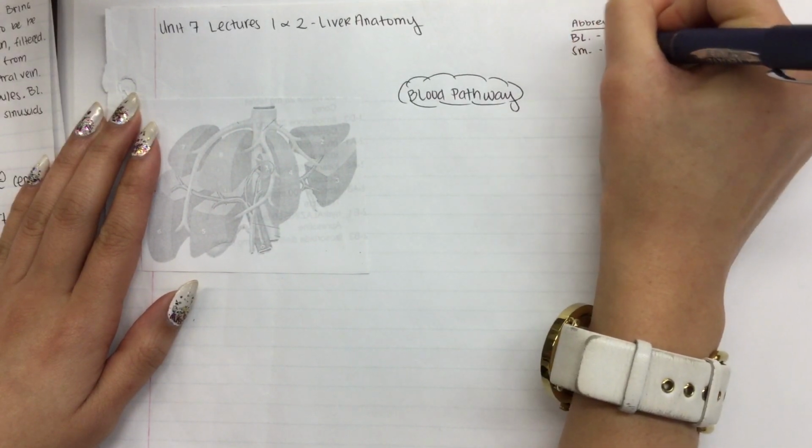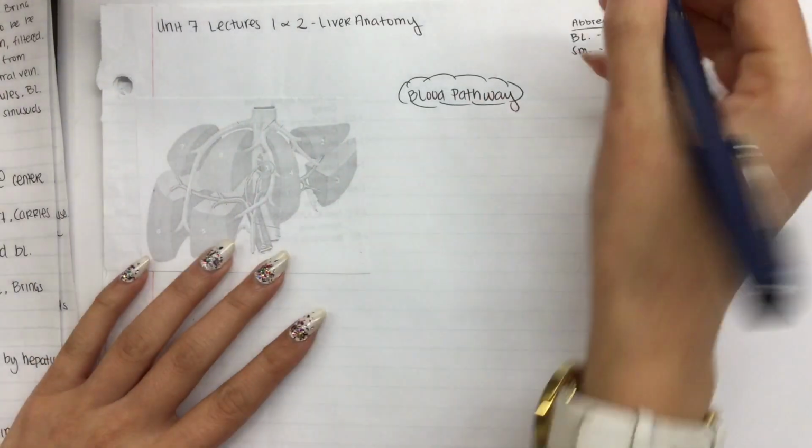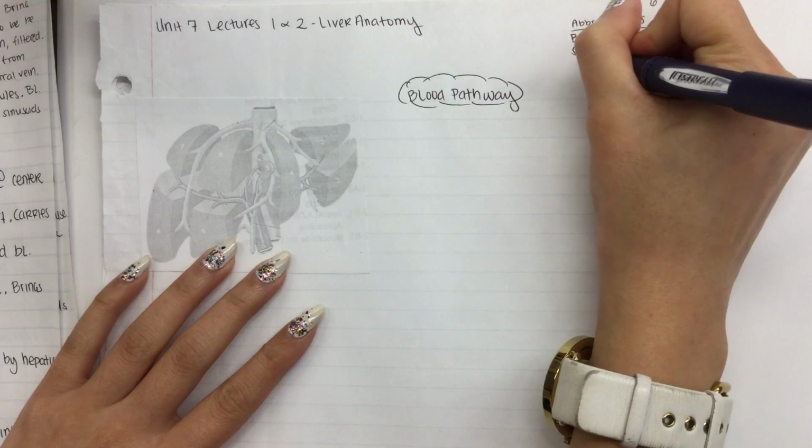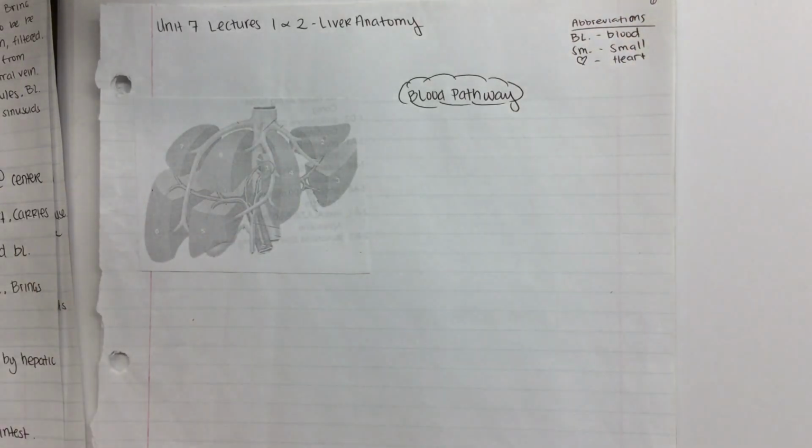SM is small. And then what else do I abbreviate? Oh, I don't know if this is self-explanatory or not, but that's a heart. And what else do I abbreviate? I think that's it for now.